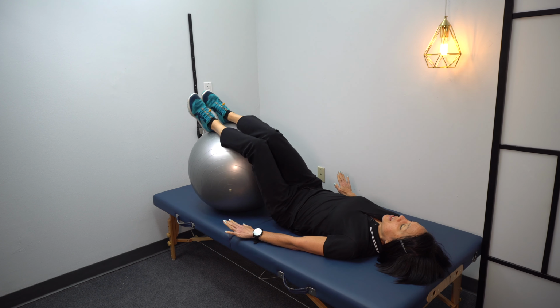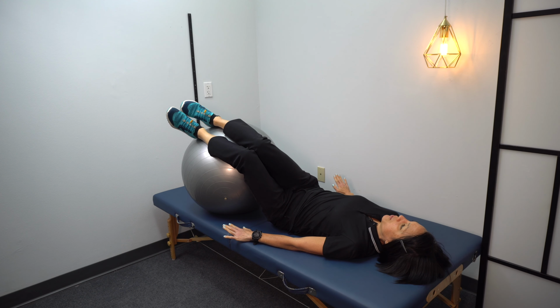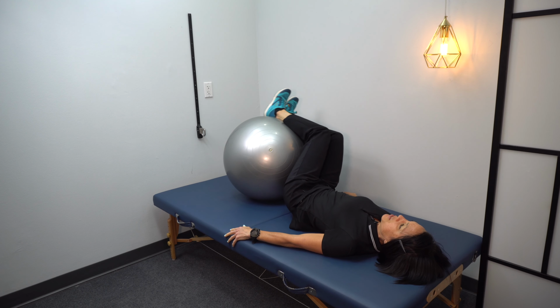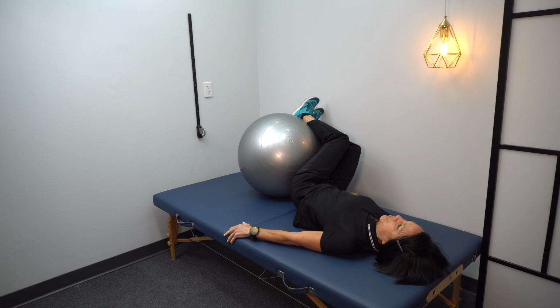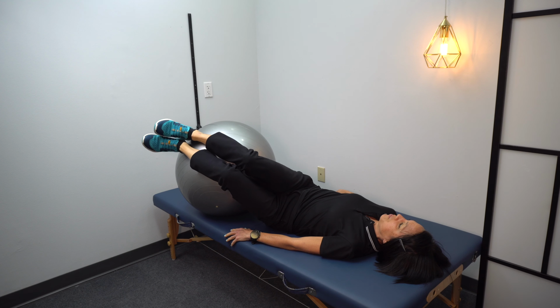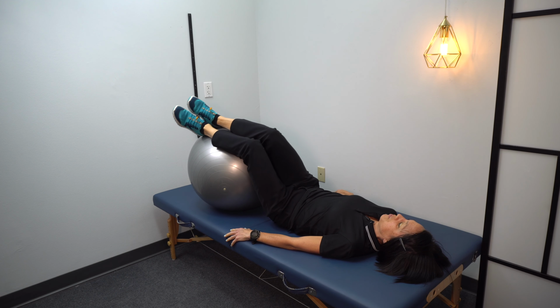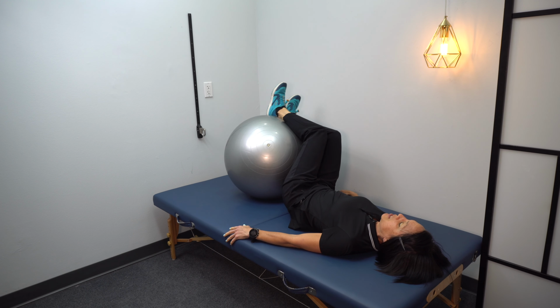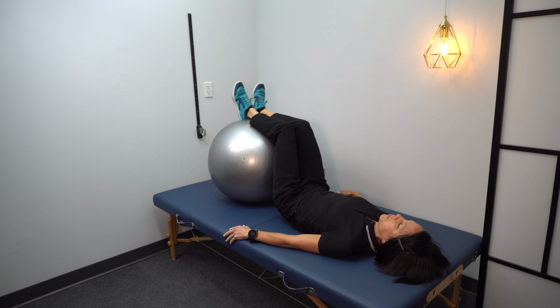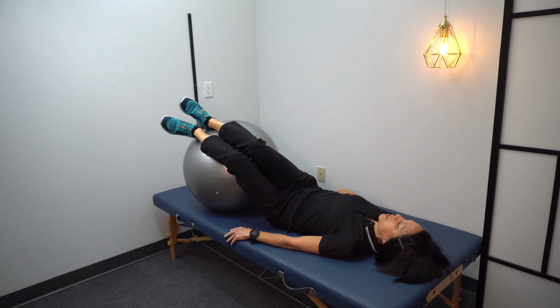The easiest is to start with a very small range, not letting your legs fall off the ball. And then as you get better, you can go a little bit further to each side. You just want to keep it nice and smooth. Try not to let your shoulders come off the mat, and try not to let your legs come off the ball.